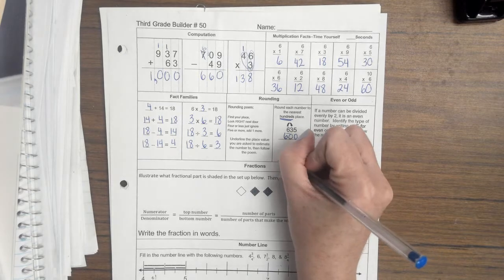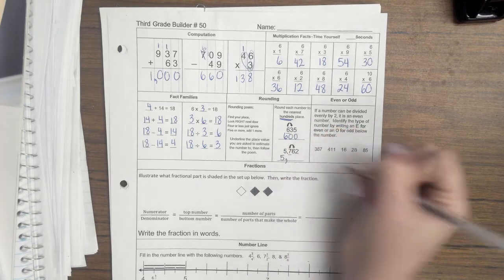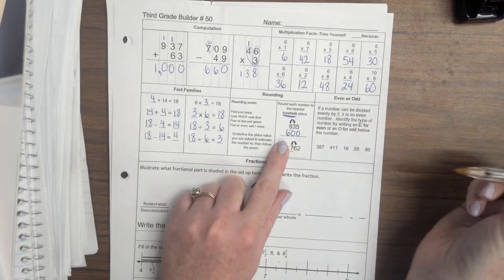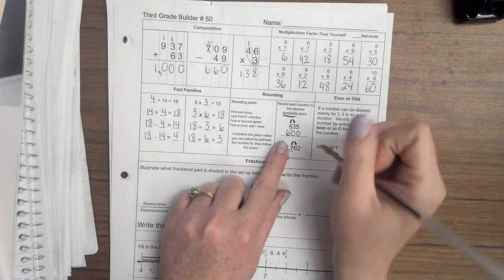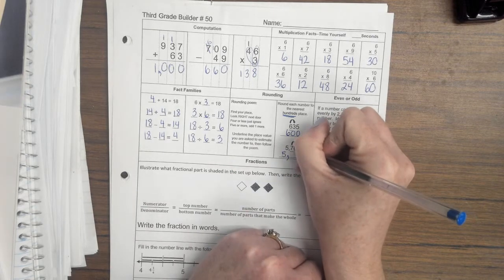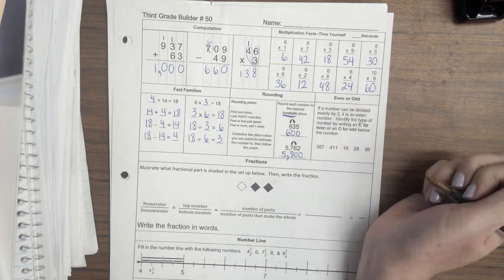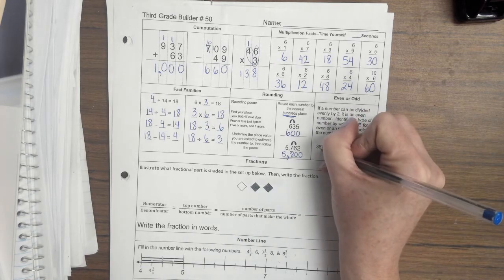5,762. I'm not changing the 5,000. I'm just deciding if 762 rounds down to 700 or up to 800. And because of the 6 right here, I know we're going to round up. It's closer to 800. Now we're going to label our even and odd.